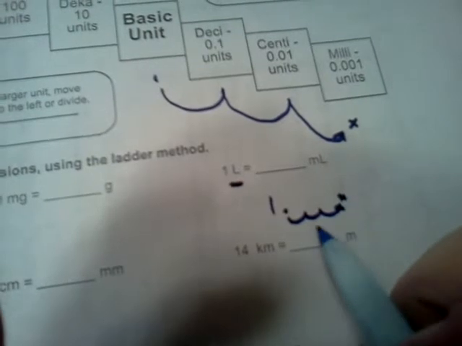So now I'm going to move my decimal 1, 2, 3 place values to the right. And this is where my new decimal is going to go. Anywhere you see a little dip, you're going to plug in a 0. So that's my answer. 1 liter is equal to 1,000 milliliters.